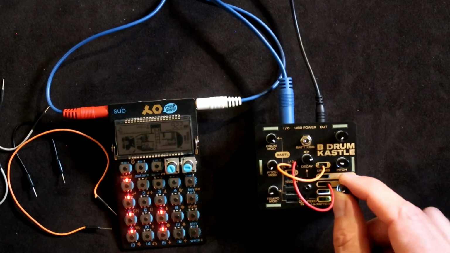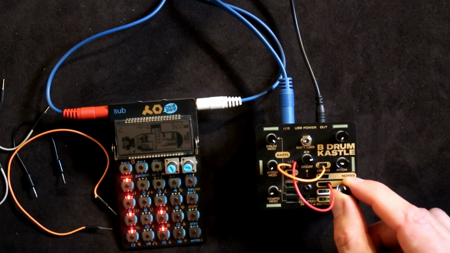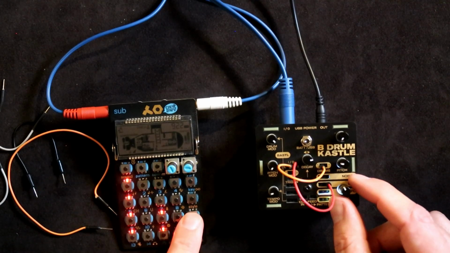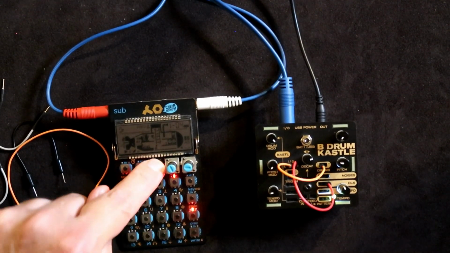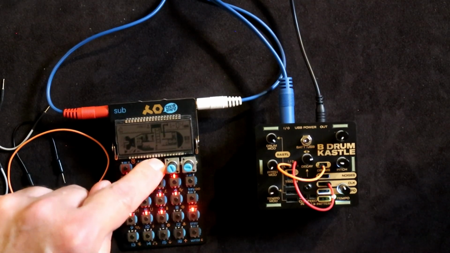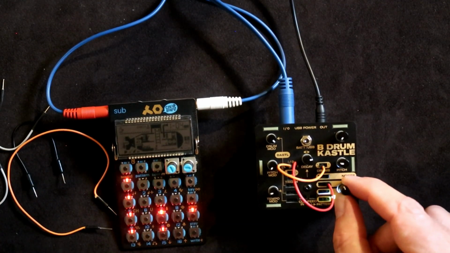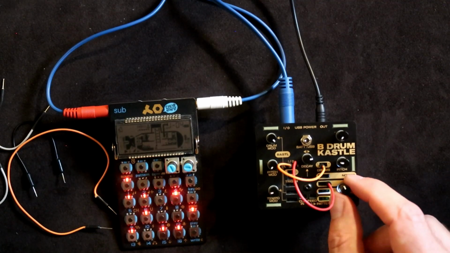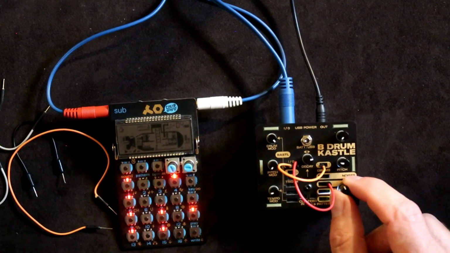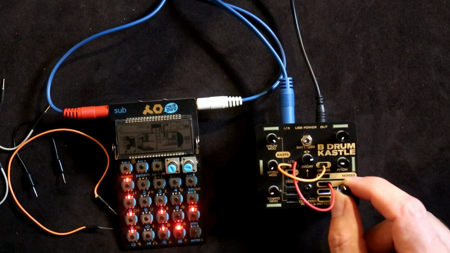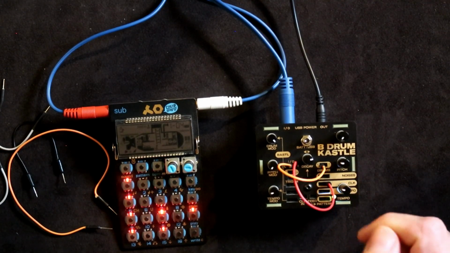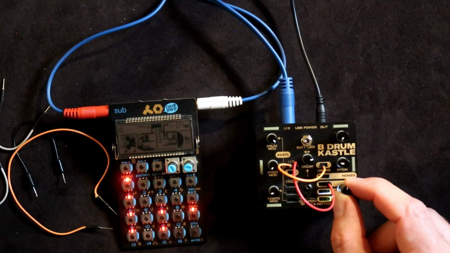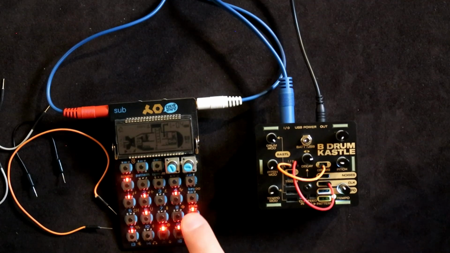All right, so I'm going to turn up the tempo a little bit here and push play on the pocket operator. I'm going to turn up the volume a little bit. Now what you'll see is that it's in time with the Kastle tempo. Very slow, very fast.